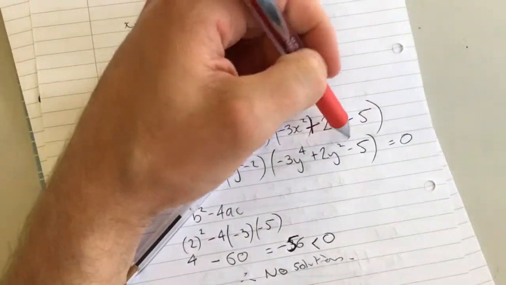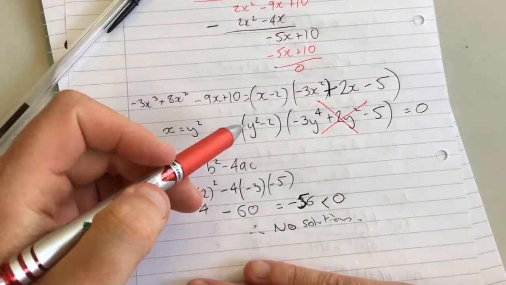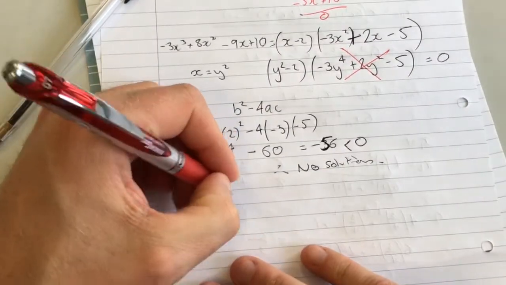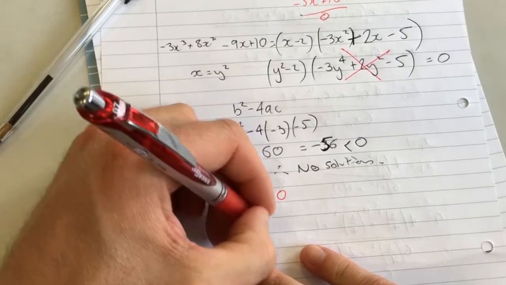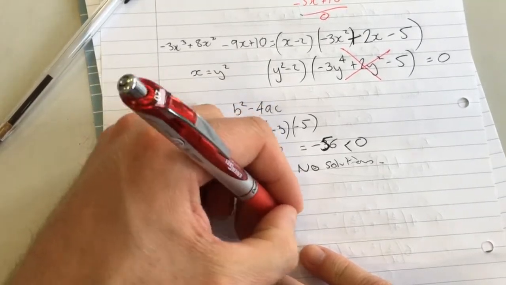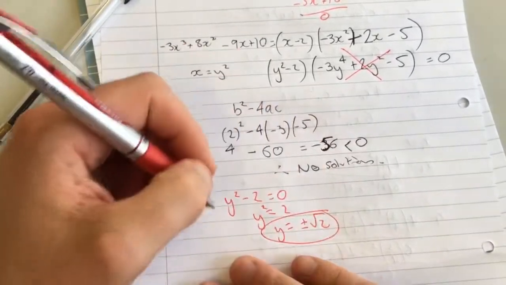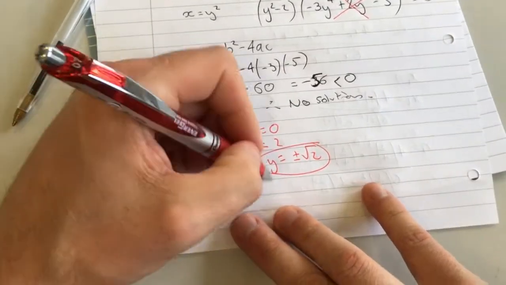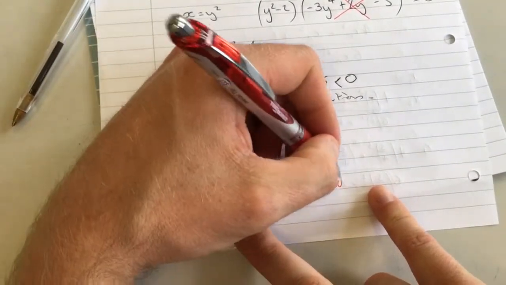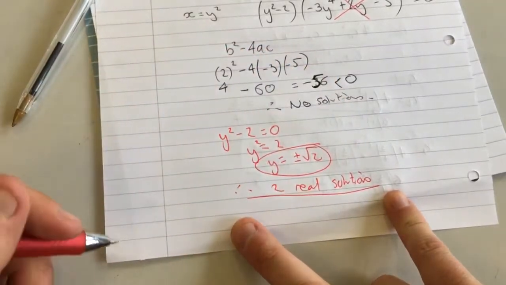So that has no roots. This therefore must supply all the roots. We get y squared minus 2 equals 0. So y squared equals 2. So y equals plus or minus root 2. So therefore 2 real solutions.